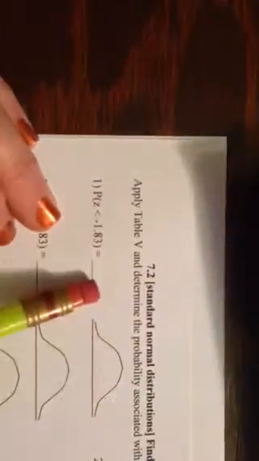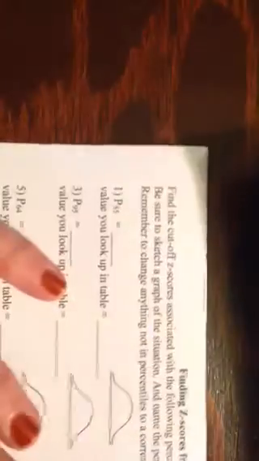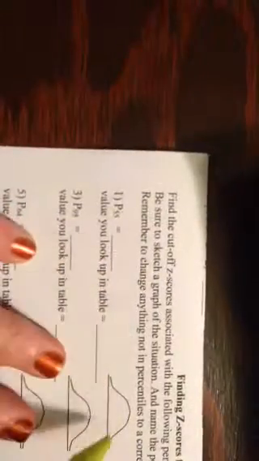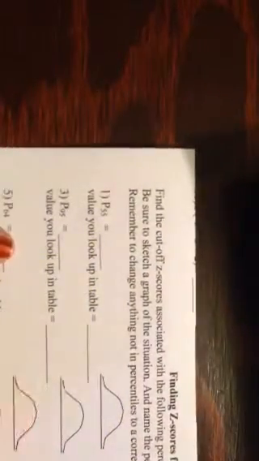7.2 Standard Normal Distributions, finding z-scores from percents. So this is kind of backwards from what we did on the last one, where we were given the z-score and then found the percents. Here, we've been given the percent, and now we have to find the z-score.